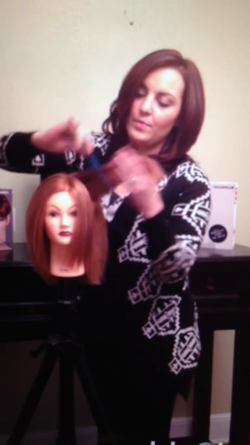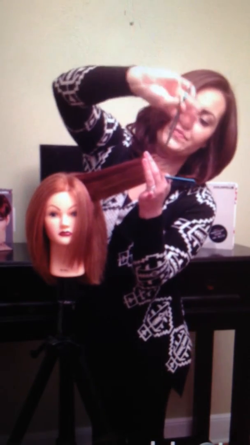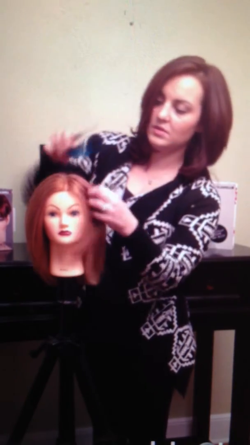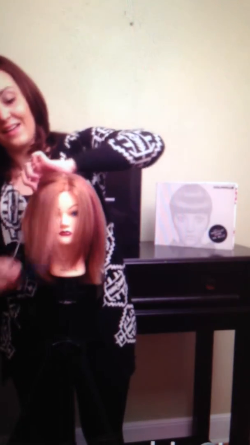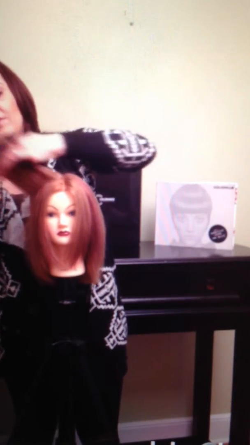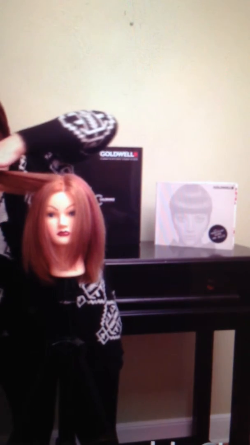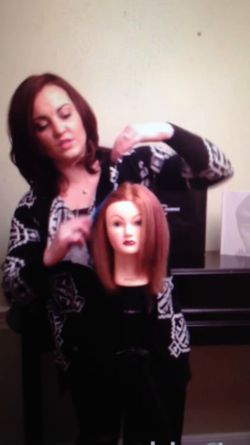As you can see, I did a small prism shape, pulled it out, did some basic point cutting, and I did that throughout the entire head to take weight out of the bottom of the hair, still keeping it at 90 degrees. This way we took the weight out and gave her a nice smooth and silky straight look, which works really well with this color technique.